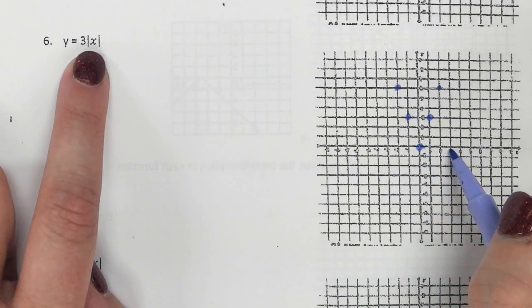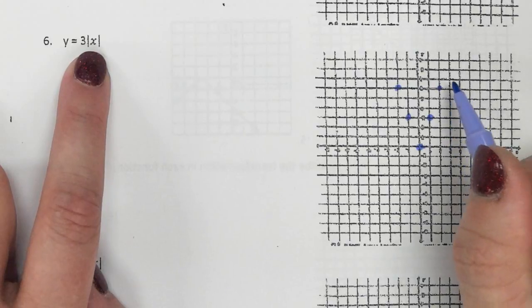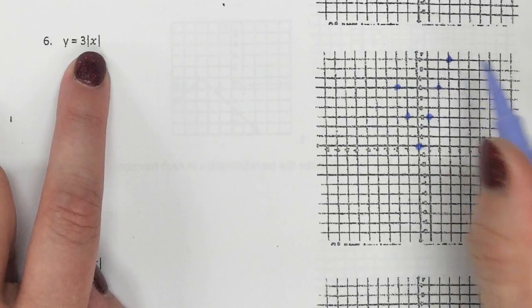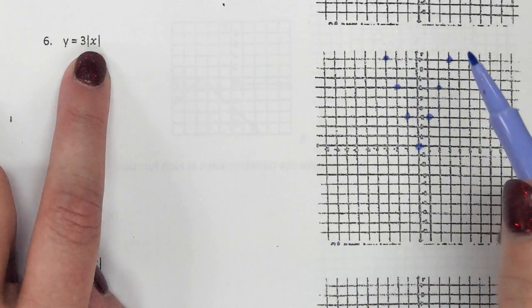So I'd go right 3. And what's 3 times 3? 9. Do I have enough room? 7, 8, 9. Oh, yeah, I do. Same thing on the other side.